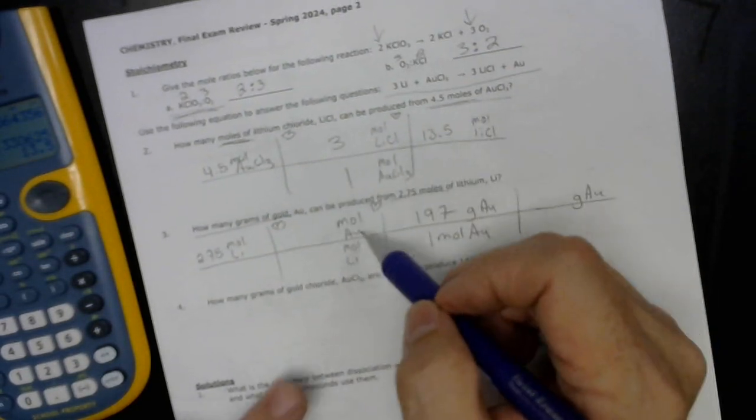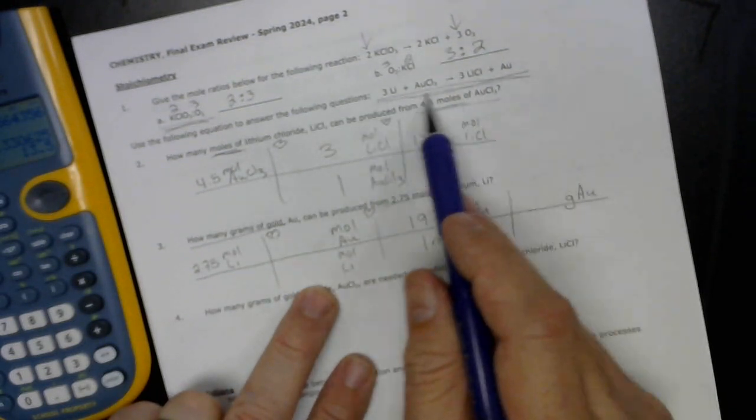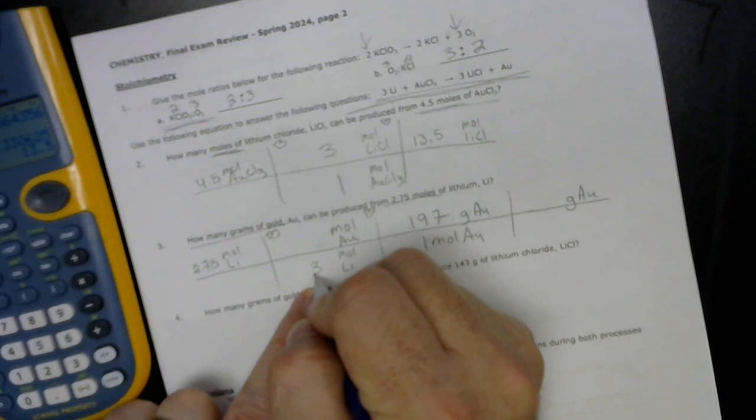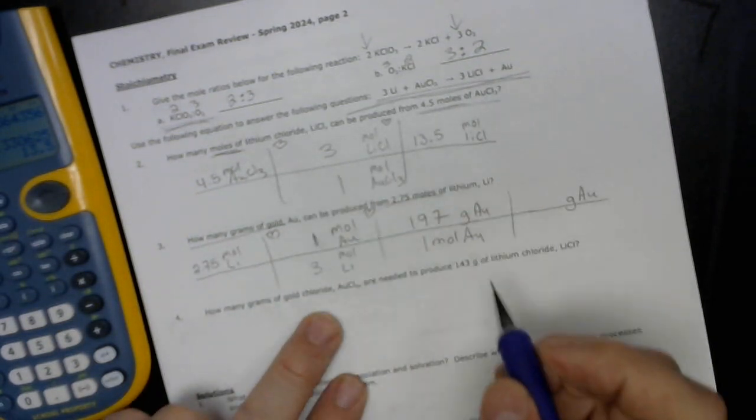And let's see, we got to go moles of lithium. Now the heart of the problem has to come directly from the equation itself. So 3 moles of lithium, moles of gold is 1 mole of gold. All right, it's a math problem. 2.75 times 197 divided by 3. I ignore all the ones, and I get 180.58 grams of gold, moles of lithium chloride. Okay.